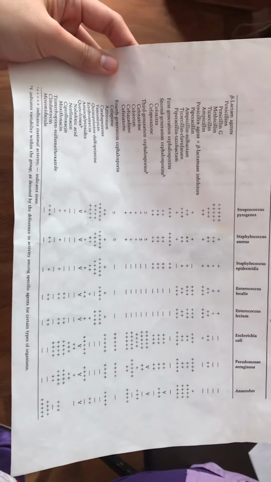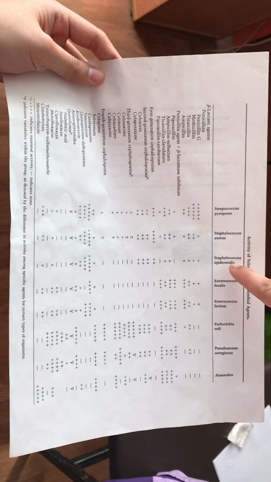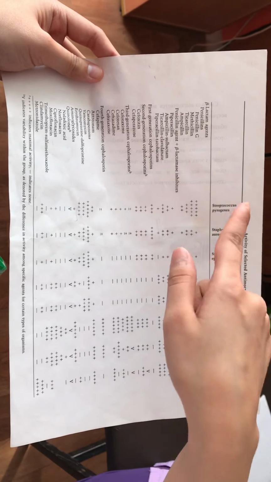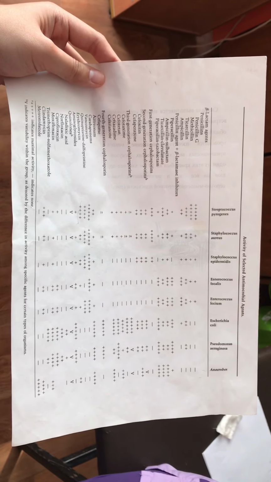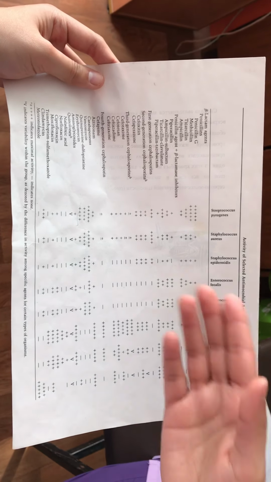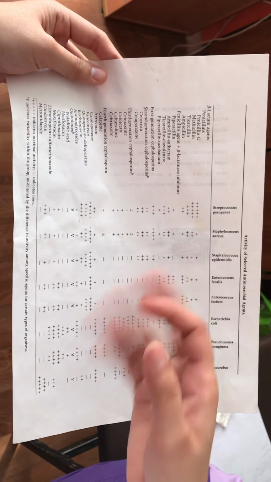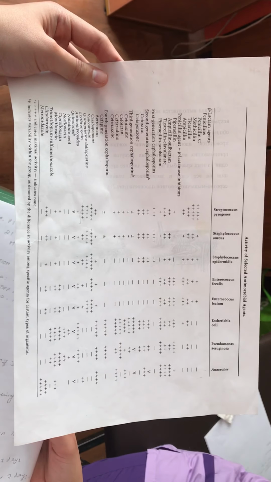According to this table, these three are gram positive, so we can prescribe penicillin, because it has a spectrum for gram positive bacteria. And then we tell the patient the prescription.